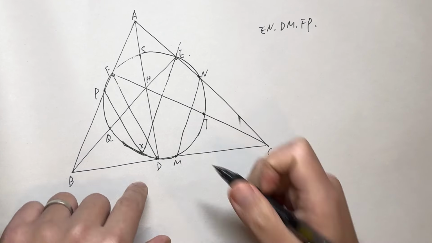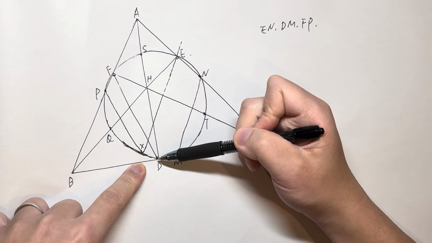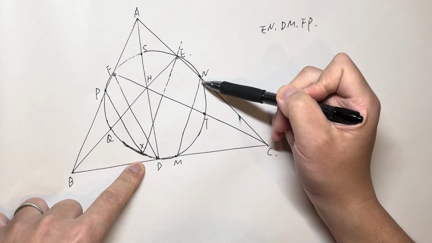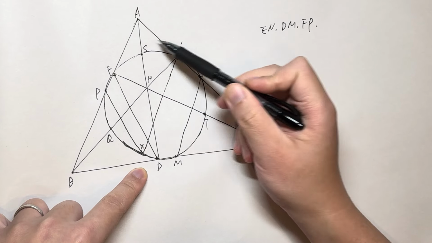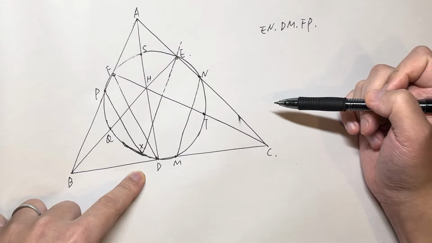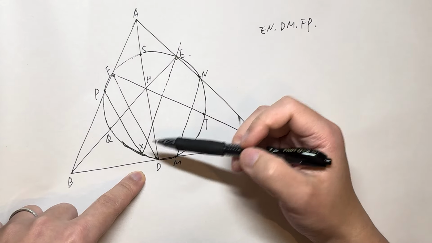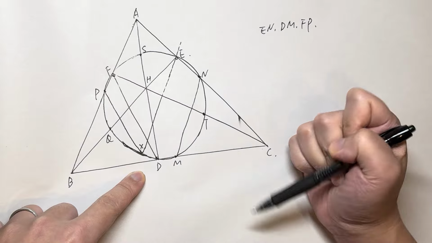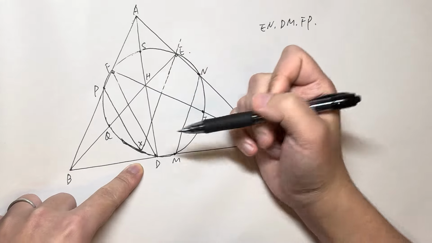Okay, now the question is, can we prove that XD equals PF and XM equals EN? Or, can we prove that point X is on the 9-point circle, right? If it's true, then we find the triangle formed by EN, DM, FP, which is XDM, right? So how can we do this?